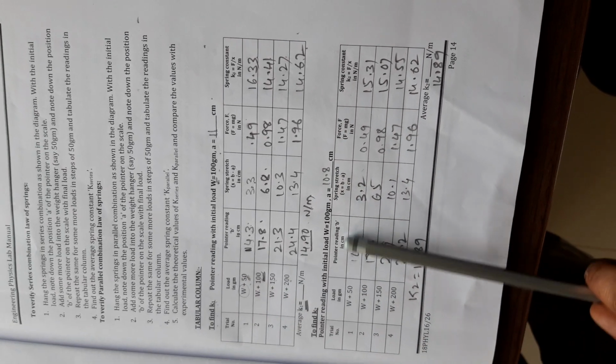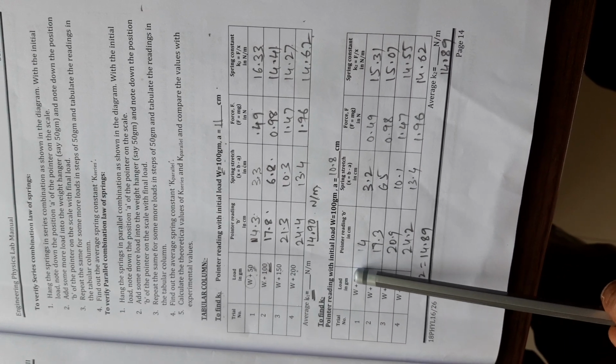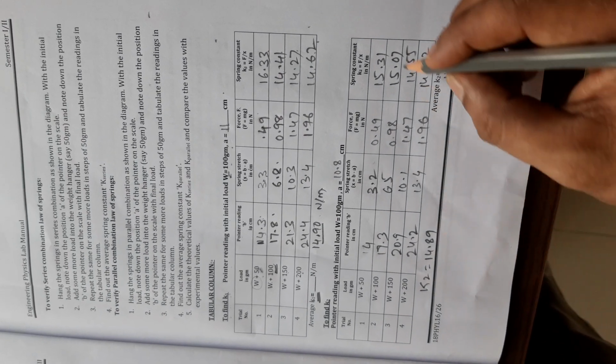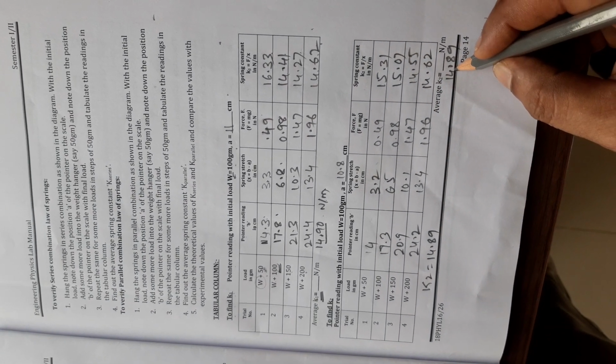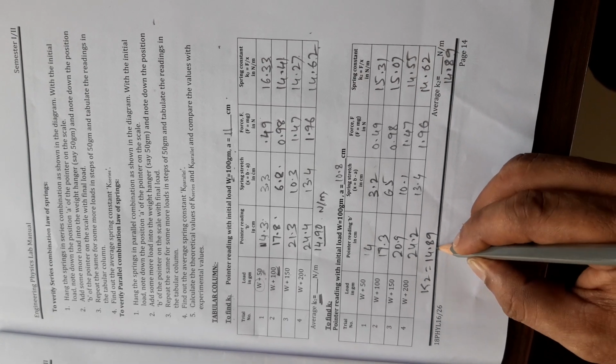We repeat the same experimental procedure for the cases W plus 50, 100, 150, 200, and we will get the average K2 value as 14.89. So the K2 value we have is 14.89.